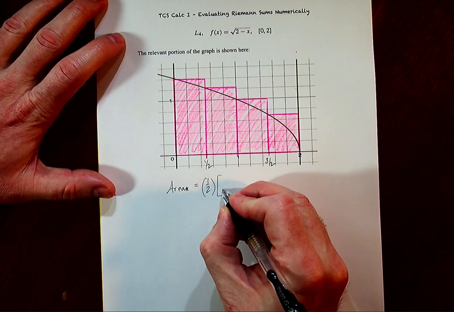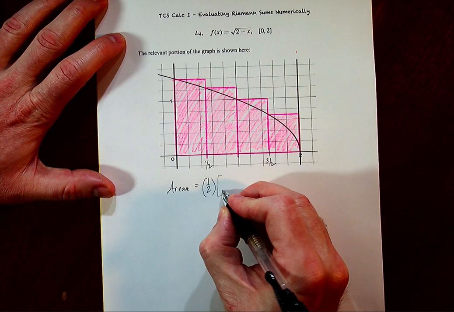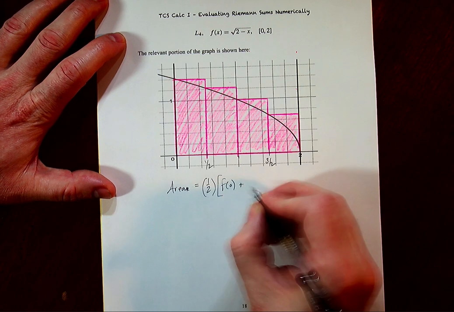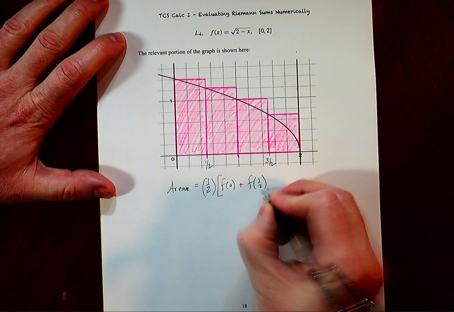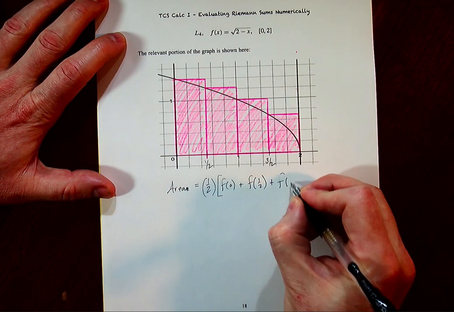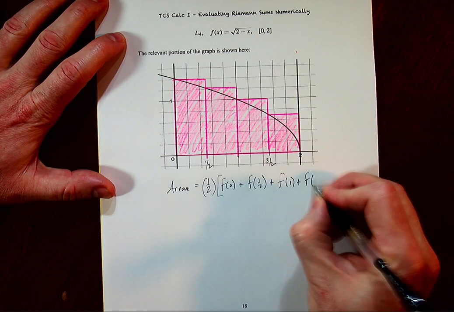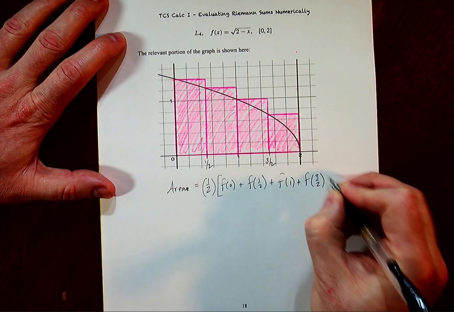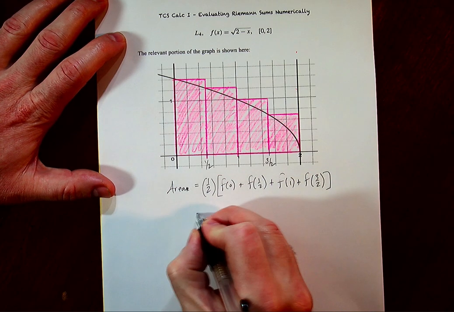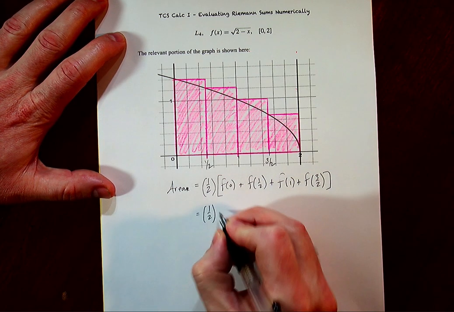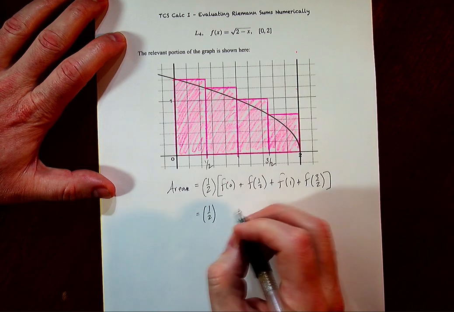And then the height of each of those four, the first one is determined by f of 0, the second one by f of 1/2, the third one by f of 1, and the last one by f of 3/2, which you can represent pretty easily.